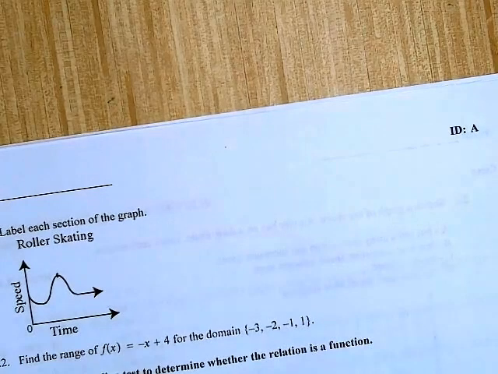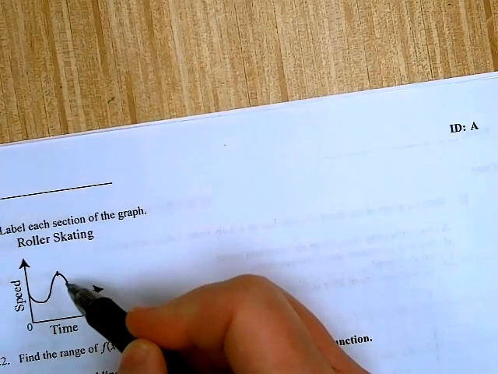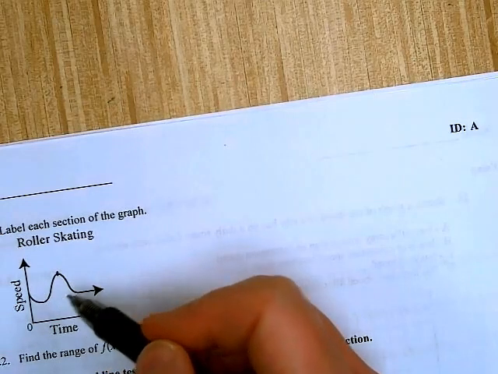So if you're going really fast, you might be going, are we skating? Oh, okay, so we're on a flat surface. So this is where you're going fast, and then you start to slow down for whatever reason. Someone's in front of you and you need to put the brakes on.